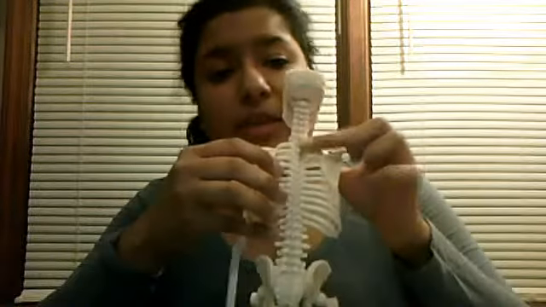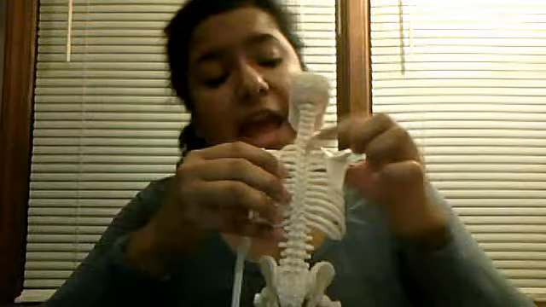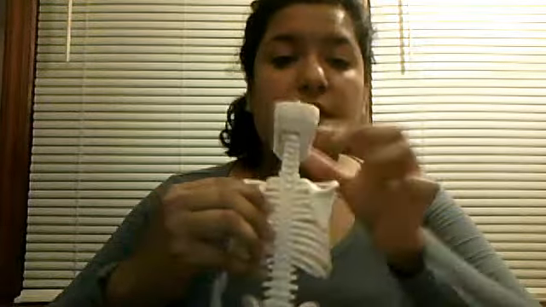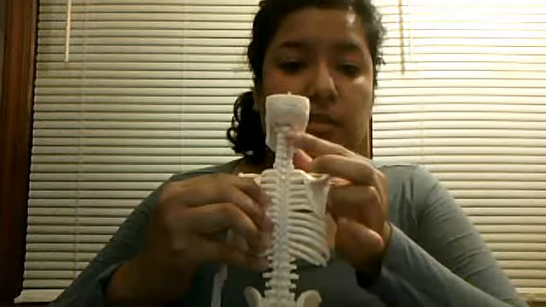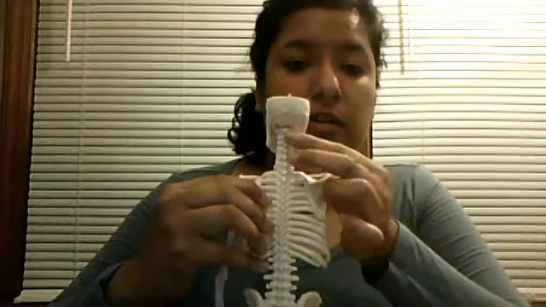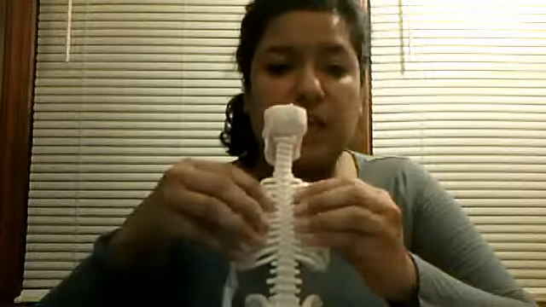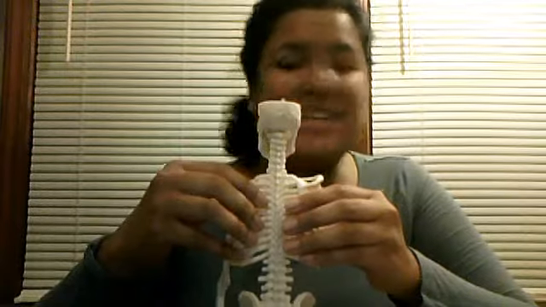The cervical vertebrae consist of 7 vertebrae, and that includes the axis and the atlas. Those 2 bones are what hold up the skull, attaching themselves to the foramen magnum. And the atlas and the axis help us say yes and no.